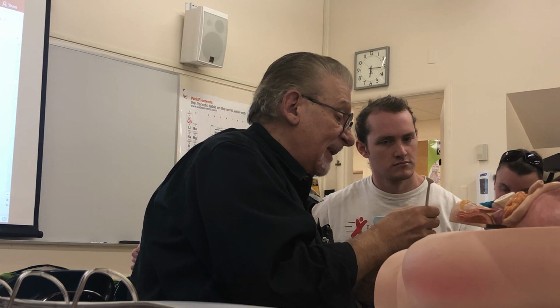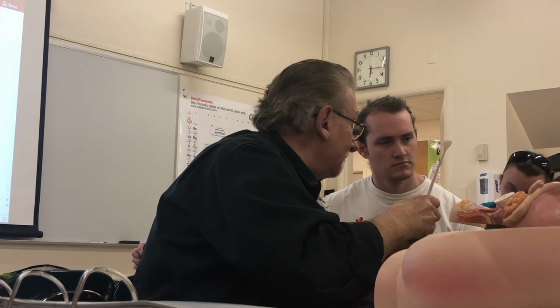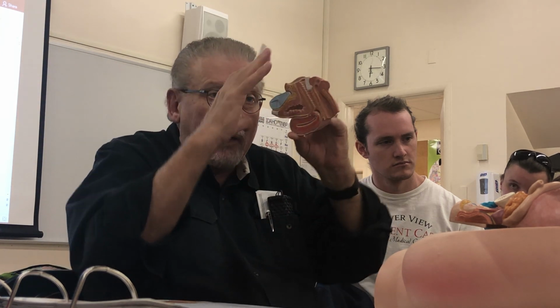Here is the labia minora. Here is the corpus spongiosum. Buried within the labia minora is the corpus spongiosum, which, just like in the male, surrounds the urethra and fills with blood.